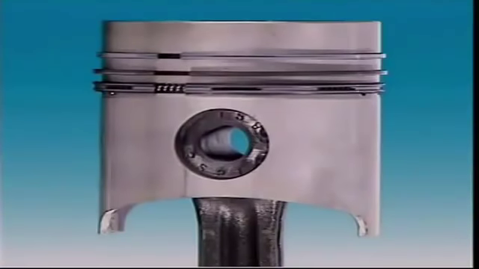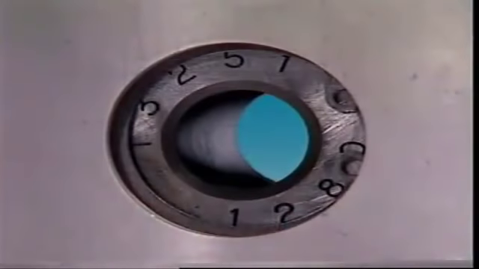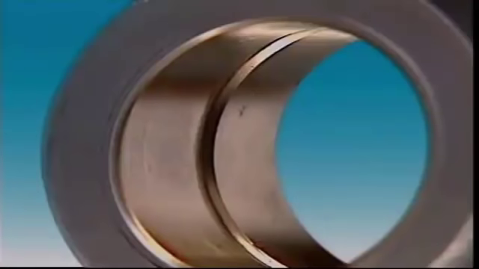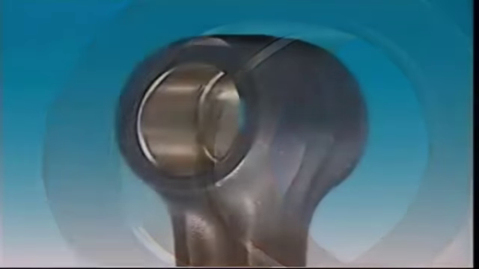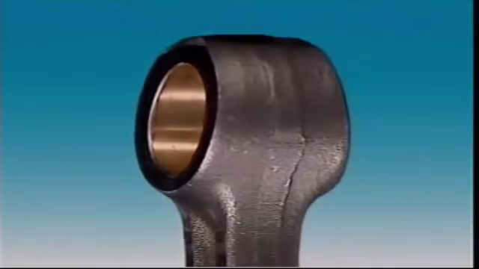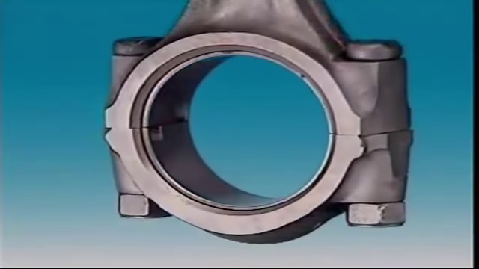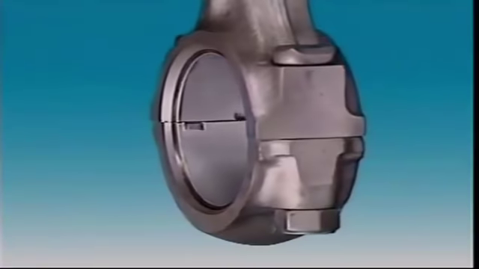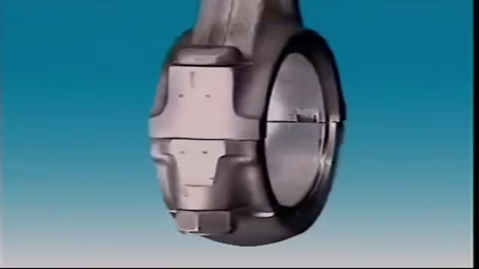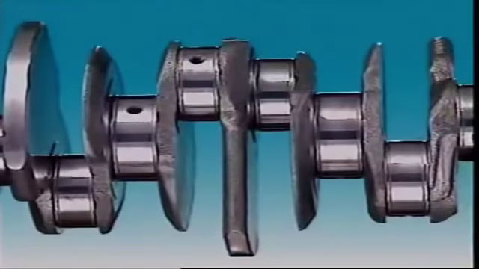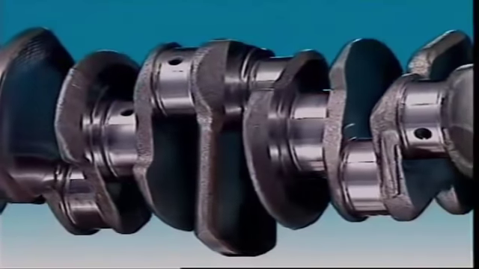Another method lets the pin float in both the piston and connecting rod, and it's held with circlips. There's a bearing in the small end of the connecting rod. The big end of the connecting rod has a detachable cap and carries 2 halves of the big end bearing. The big end is attached to the crankshaft at the crankpin journal.